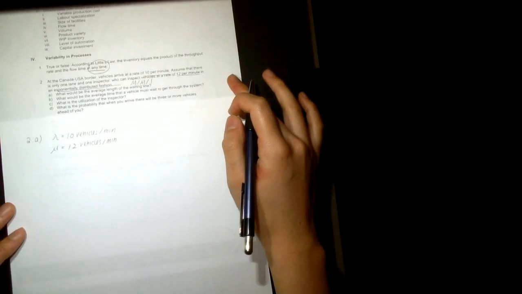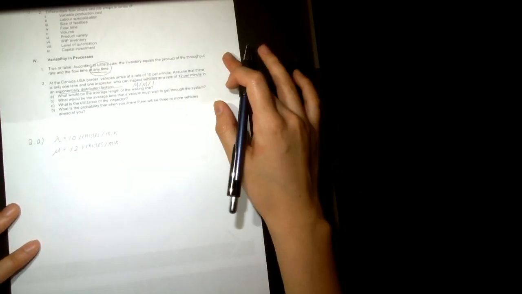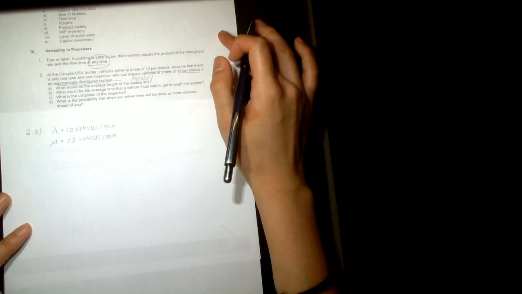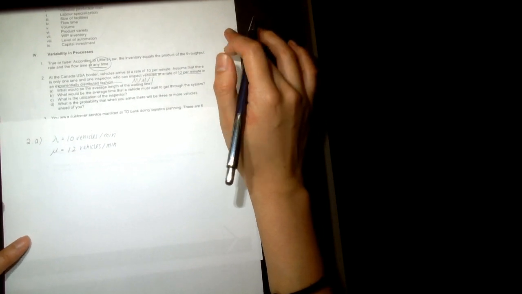Okay, so this is the M/M/1 system. The arrival rate is 10 vehicles per minute, and the service rate is 12 vehicles per minute. It's very efficient to just label everything here so you know later on, when you use them in the formula, which numbers to use. So A is asking what would be the average length of the waiting line.